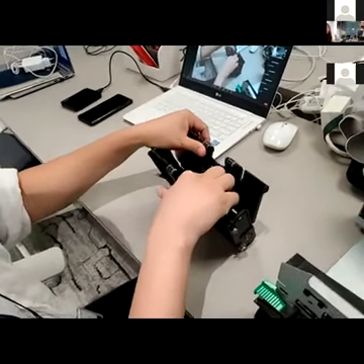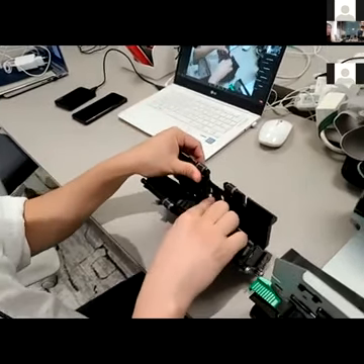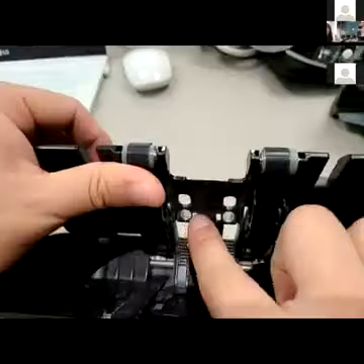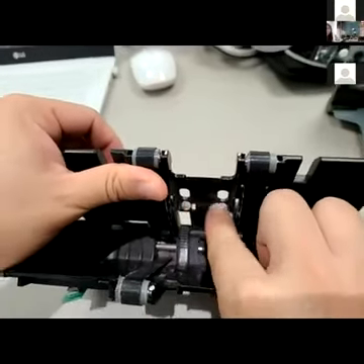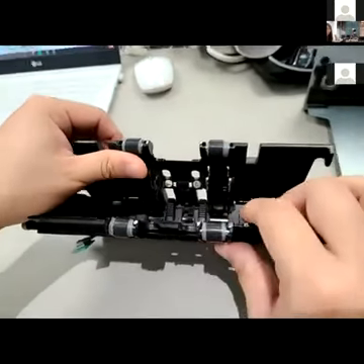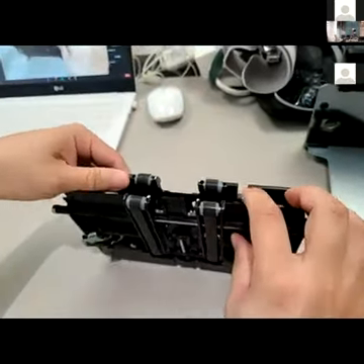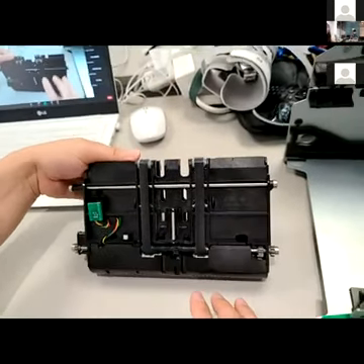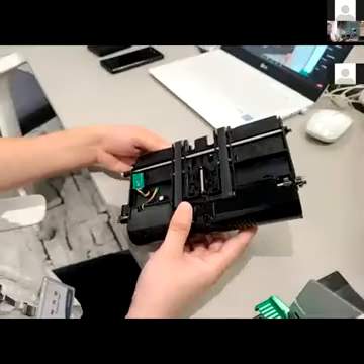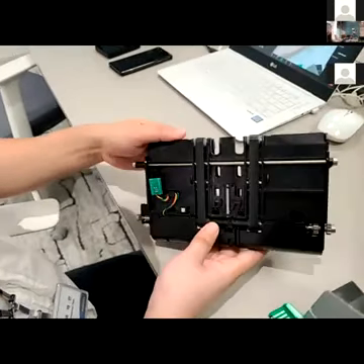여기는 안에 프리즘이 있어요. 프리즘. That is called a prism. So the maintenance of that carriage is normally just cleaning the prism.